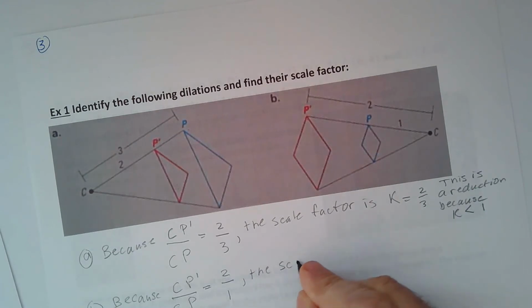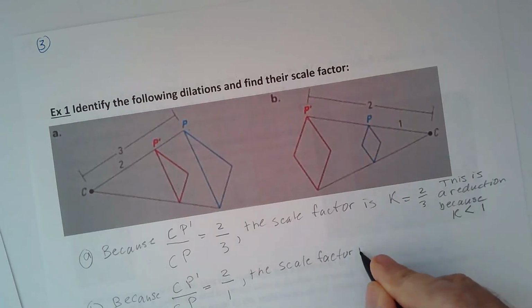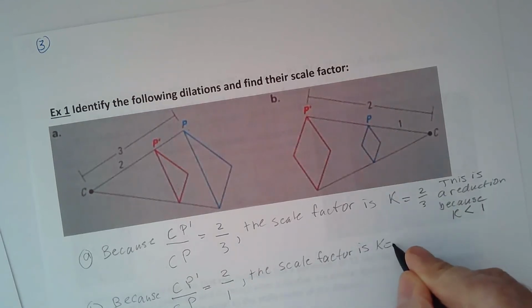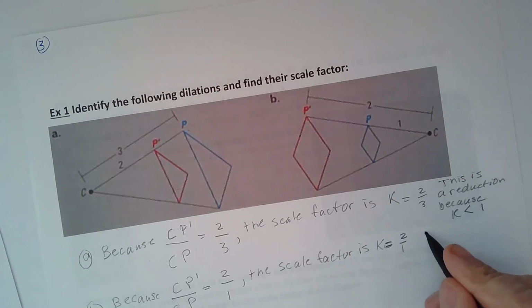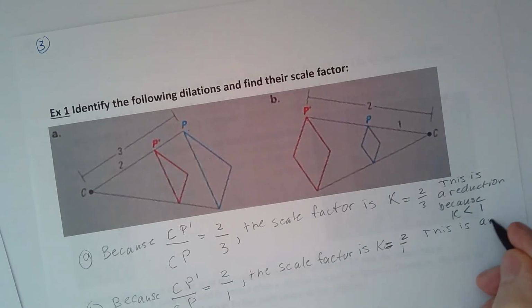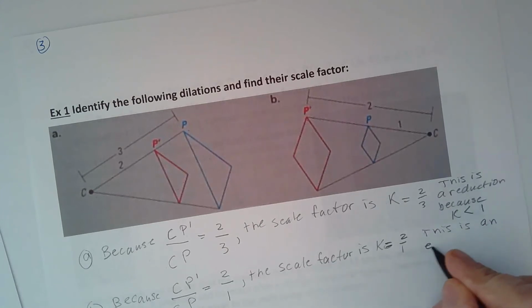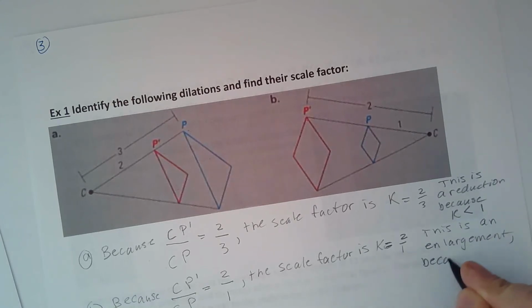The scale factor is K equals 2 or 2 over 1. And this is an enlargement because K is greater than 1.